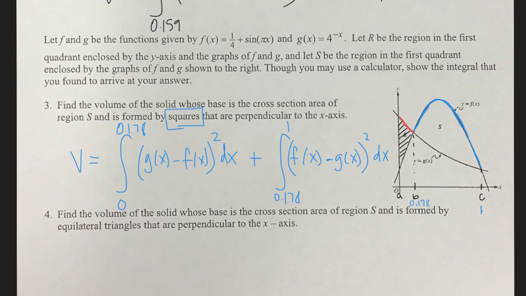So because we have squares, right, we don't have a coefficient on either one of these volumes. So first I'm finding r, right, which has the g function on top minus the f function, okay, squared, because it's a square. And then I have a second interval where the f function is on top and the g function is below. So I have two intervals. I found 0.178 as the first intersection, and I found 1 as the second intersection. Wait, doesn't it go from 0? Okay, so these are the two functions that you'll use to find the volume if we have squares.